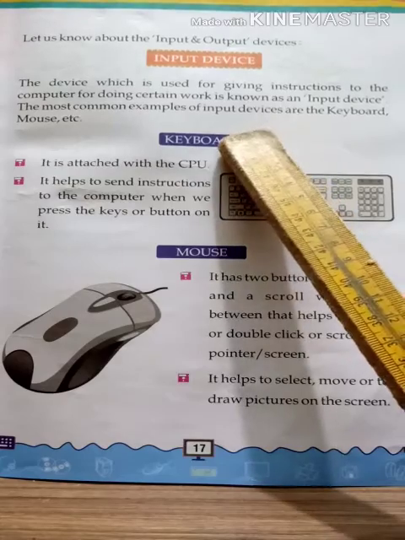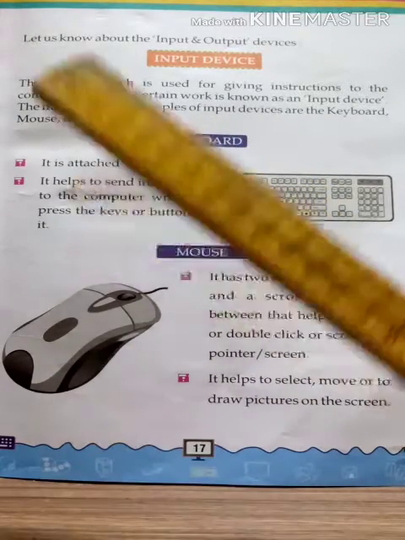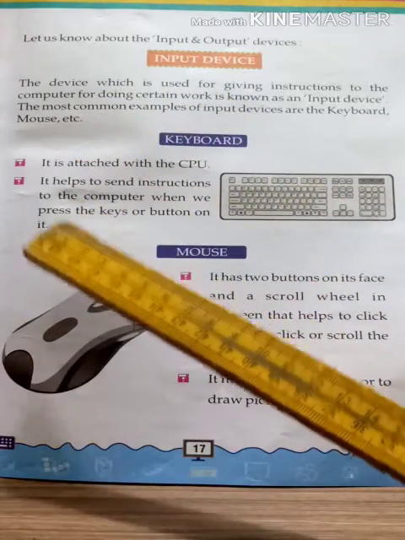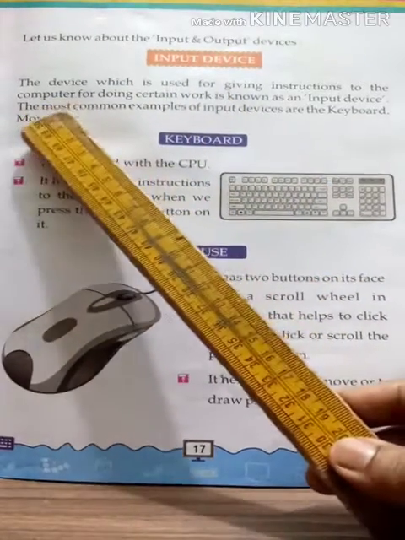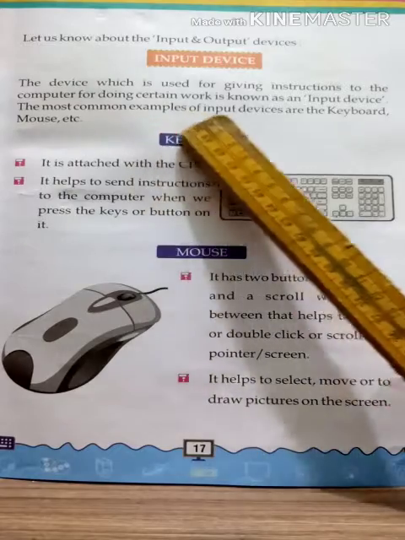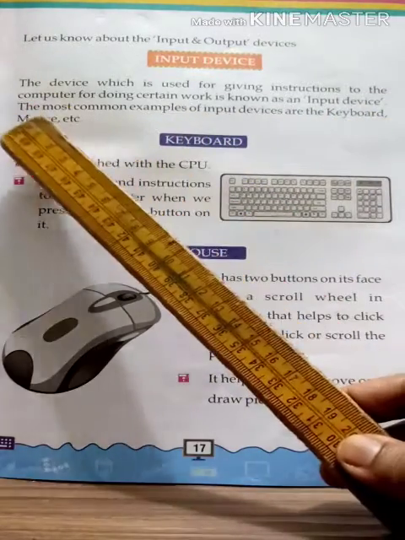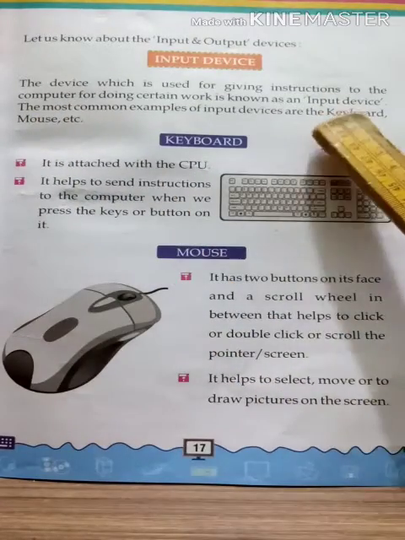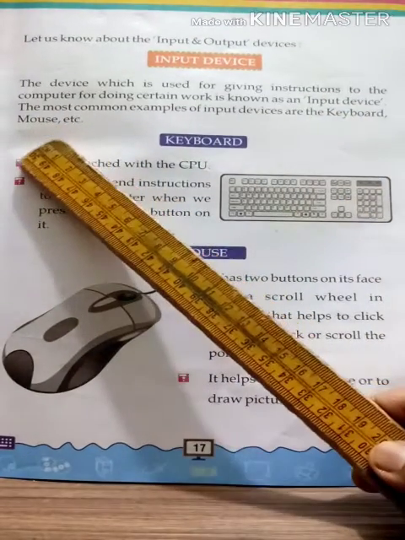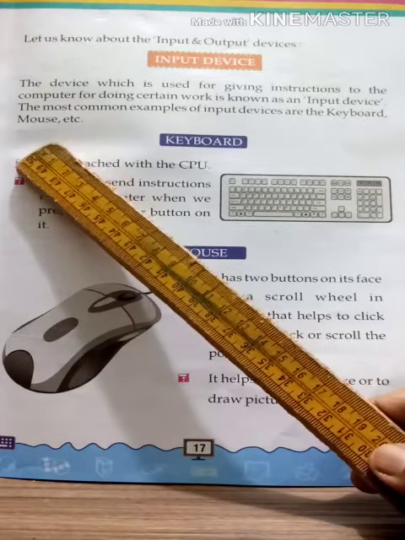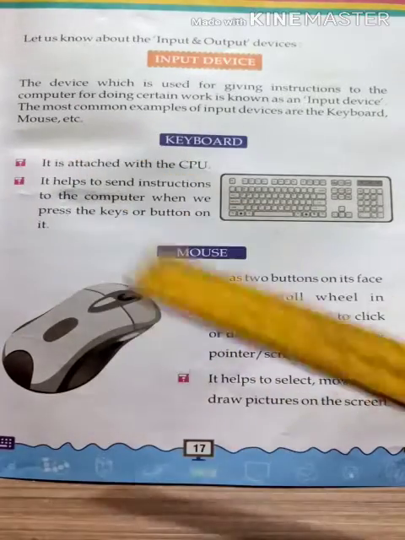So we can say the device which is used to give instructions to the computer, that is known as input device. For example, the most common examples of input devices are the keyboard and the mouse. Keyboard and mouse are the most important or common examples of input device.